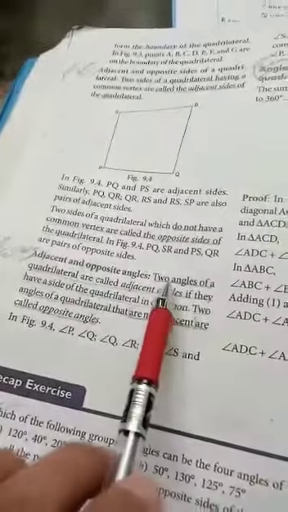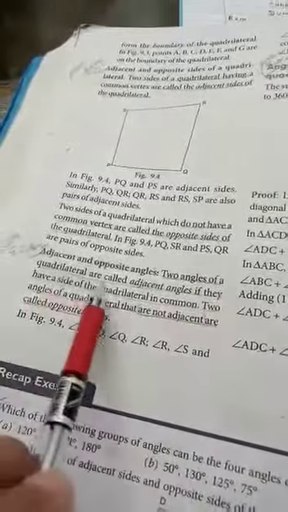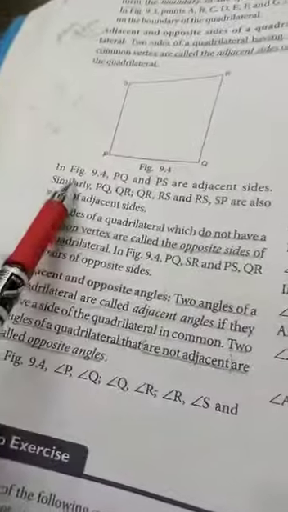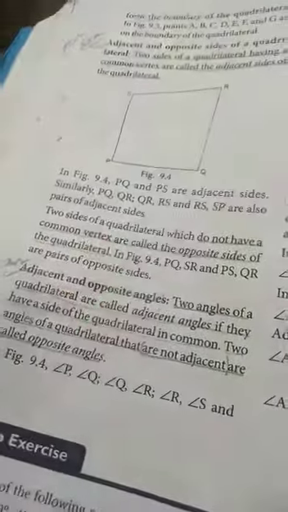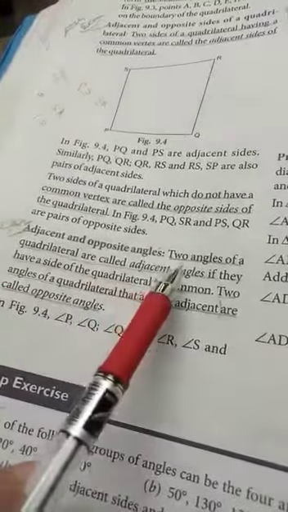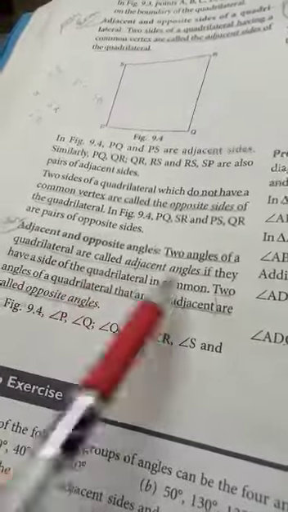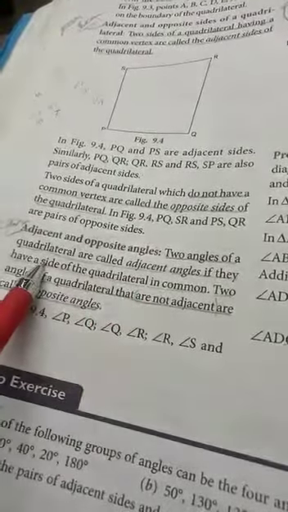So you can see, two angles of a quadrilateral we call adjacent if they have a side common. Remember, adjacent sides have a common vertex, opposite sides have no common vertex. When it comes to angles, two angles are adjacent, that means near to one another, if they have a common side.